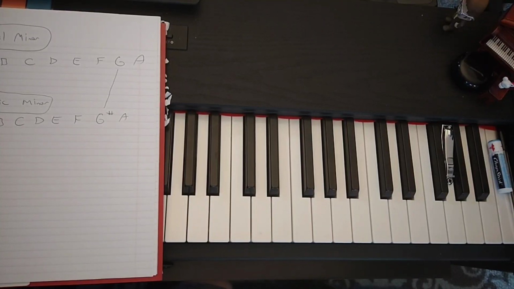Alright, now the difference between those two is pretty huge considering you've only changed one note. With the natural minor, you get a sad, hopeless, depressing kind of vibe. And with the harmonic minor, you get more of a mysterious, dramatic effect, right?